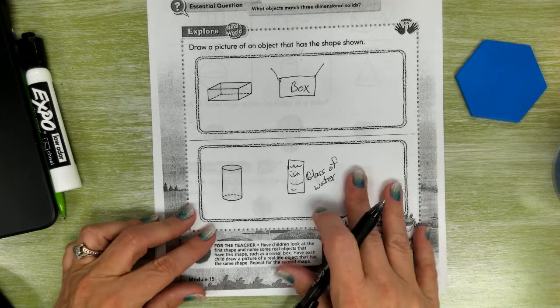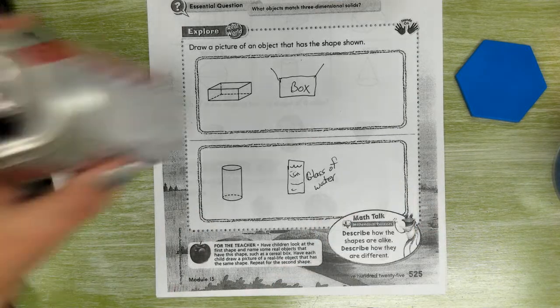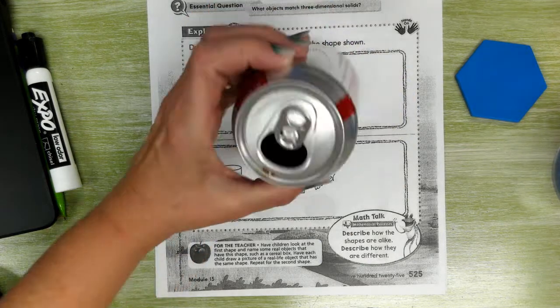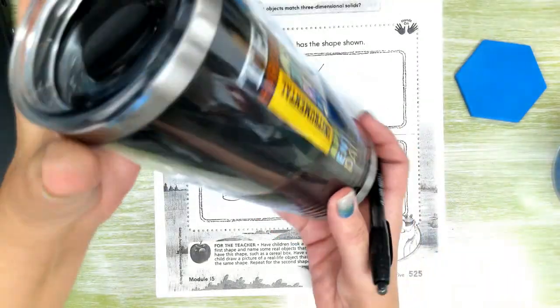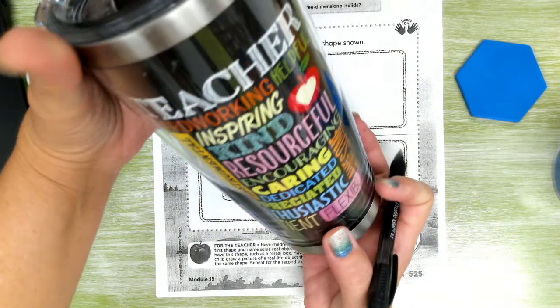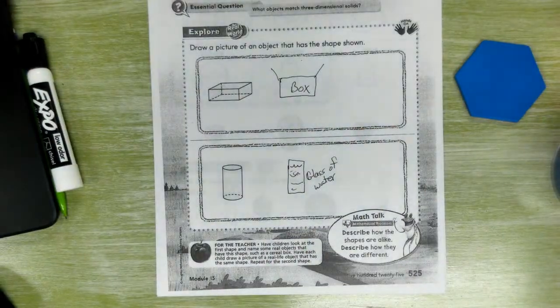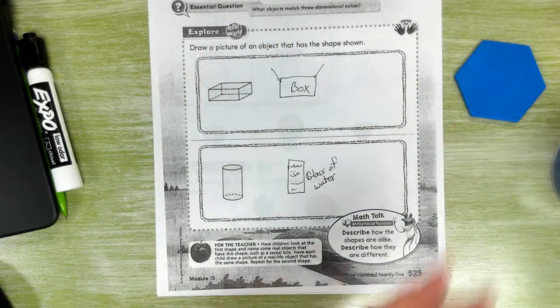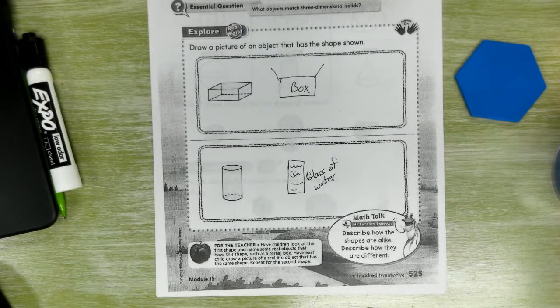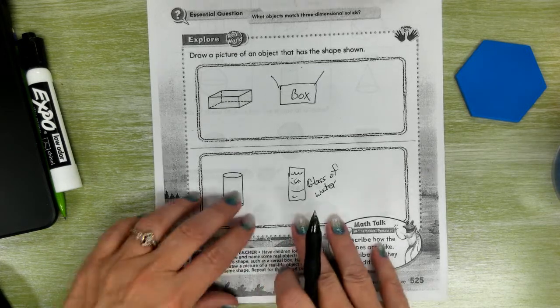Okay, and this is a cylinder. This is a cylinder. Not cool looking teacher Yeti cup. That's a cylinder. This is a box. A box. Goodness, I have all kinds of stuff laying around me, don't I? But anyway, you see the difference, what a 3D object looks like and a 2D. So I'm really glad about that. Let's move on.